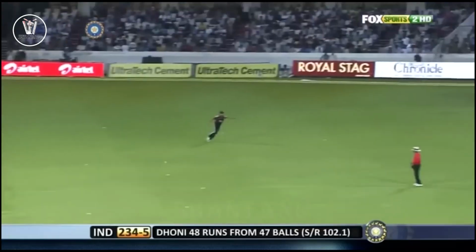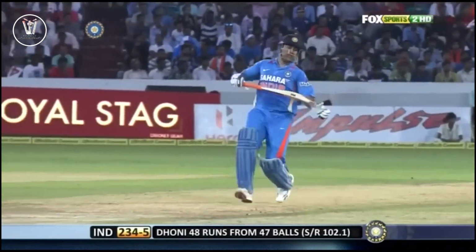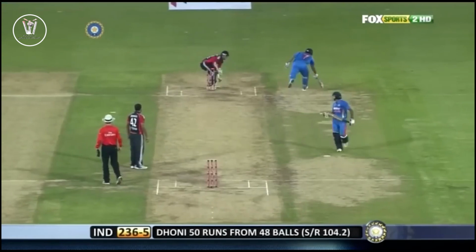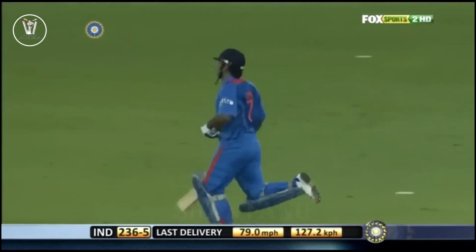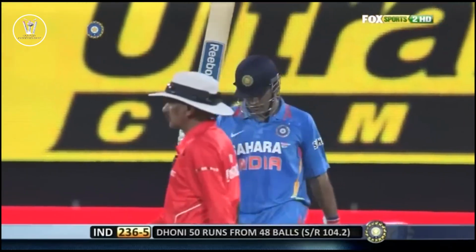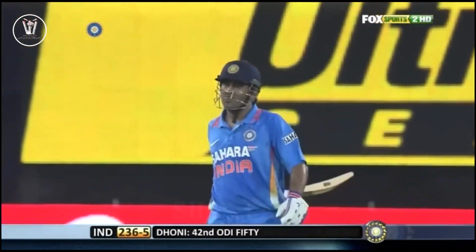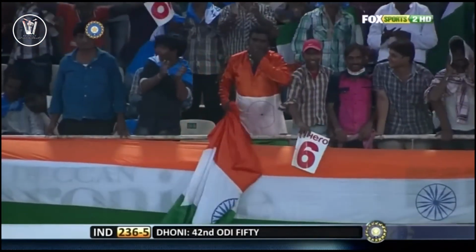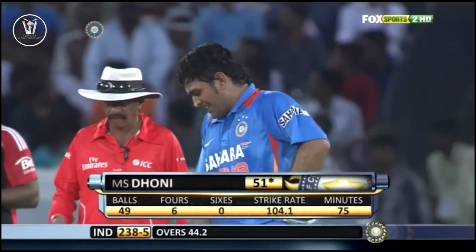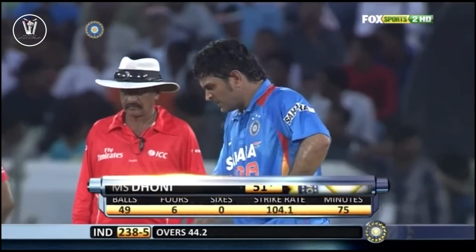Dhoni will look for 2 here. And it's an excellent half century for the Indian captain. His fourth in a row, and all against England. But this is a beautifully paced innings. It's 236 for 5. 51 off 49 deliveries at a strike rate of 104.